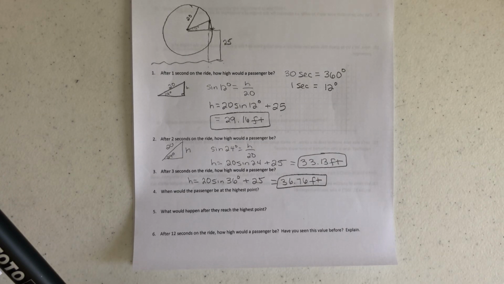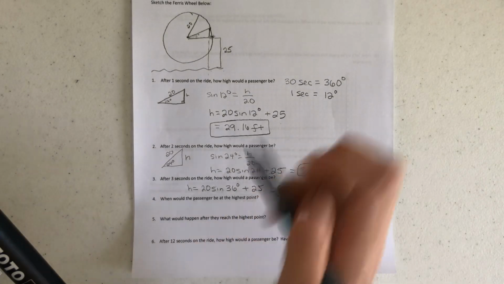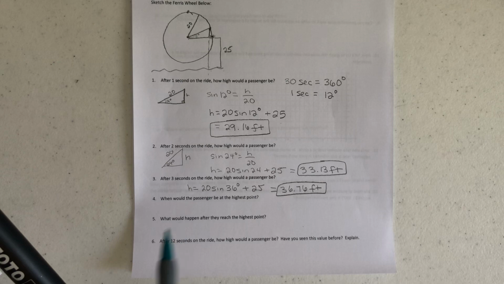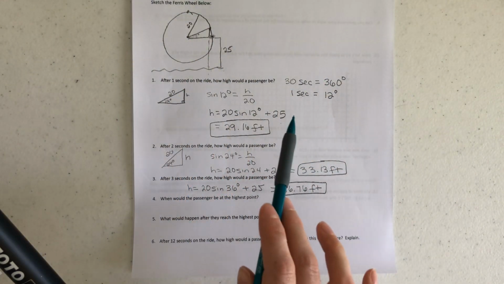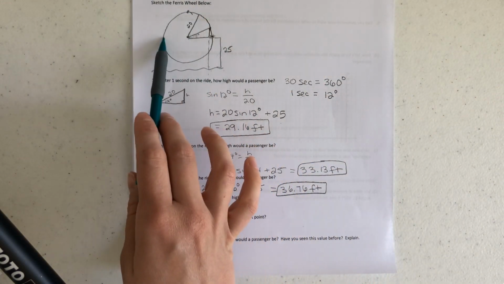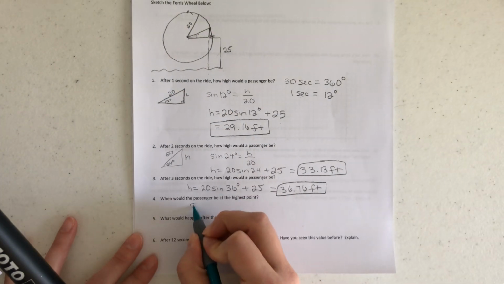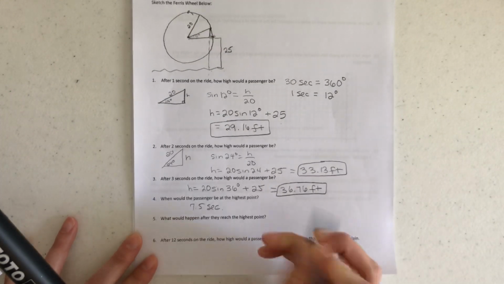When would the passenger be at the highest point? So when is the passenger going to be up top here? Well, if it took 30 seconds to go all the way around, it's going to take 15 seconds to go halfway around. So it's going to take half of that, which would be 7.5 seconds to get to the very top.